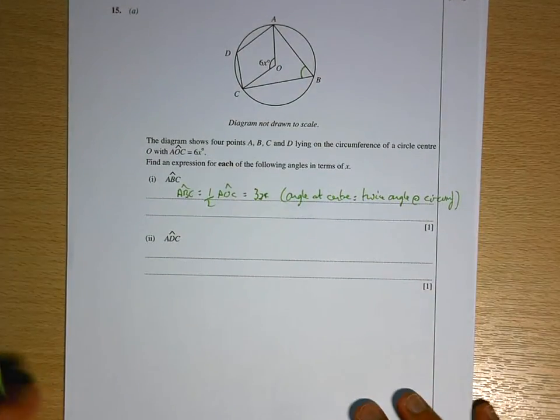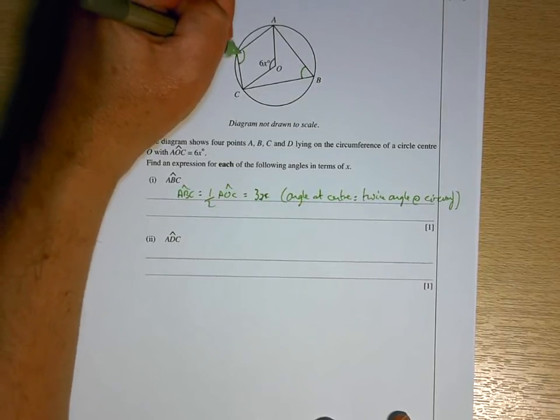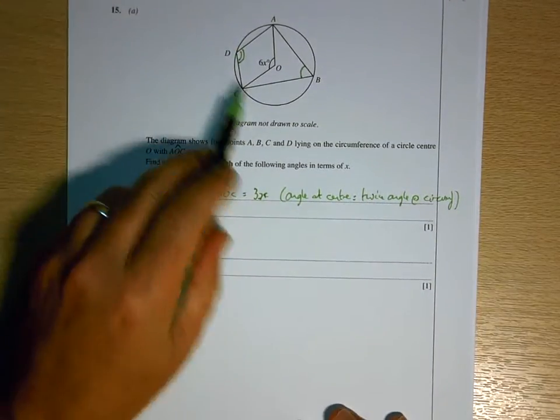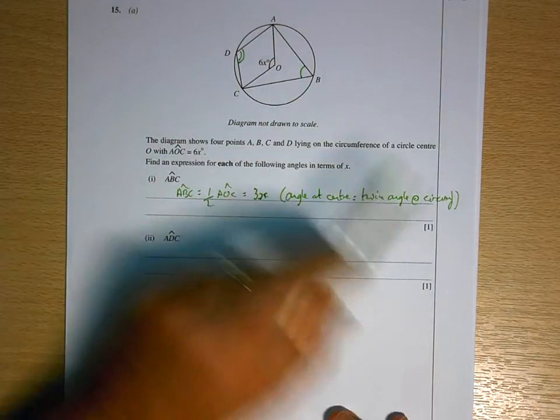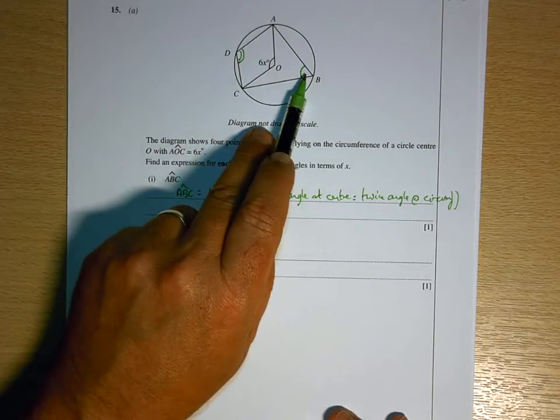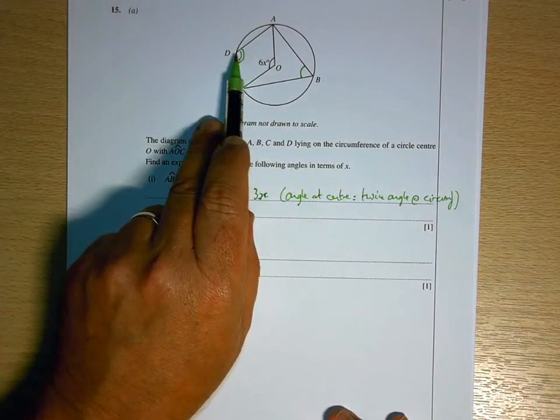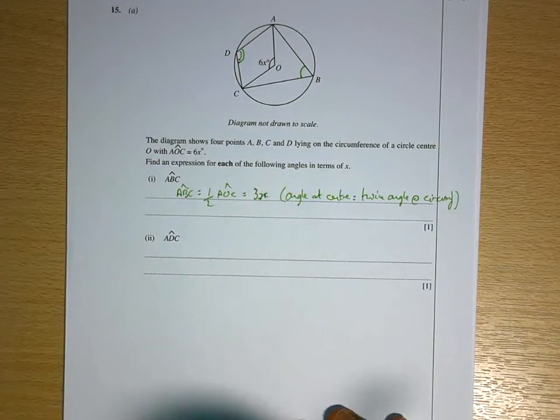And then the final one, ADC, is that one there, and I'm in my cyclic quadrilateral now, so that and that are going to add up to 180, so that is going to be 180 less that, which I've worked out to be that there.